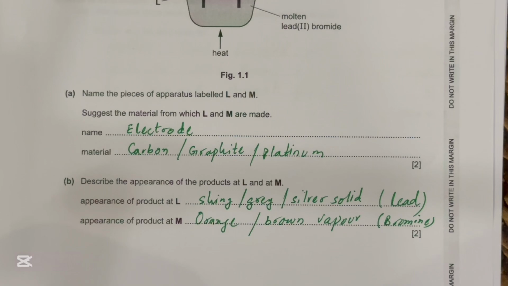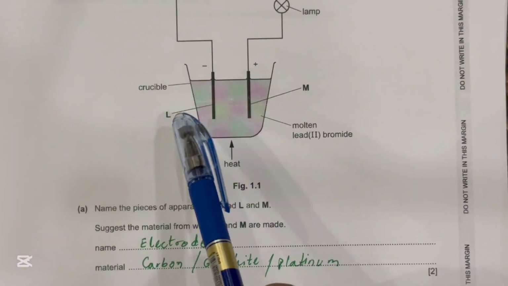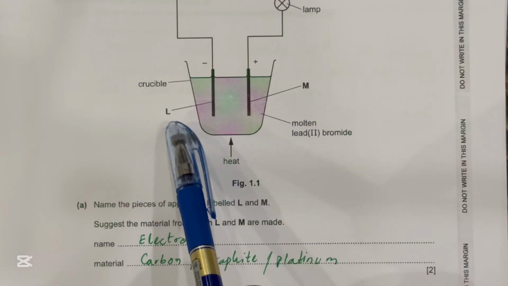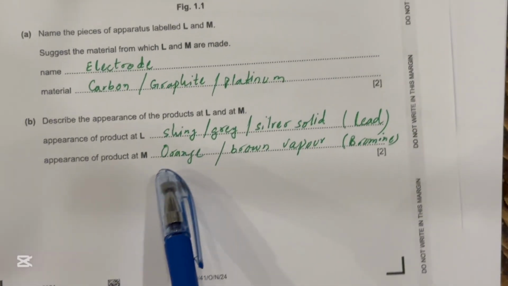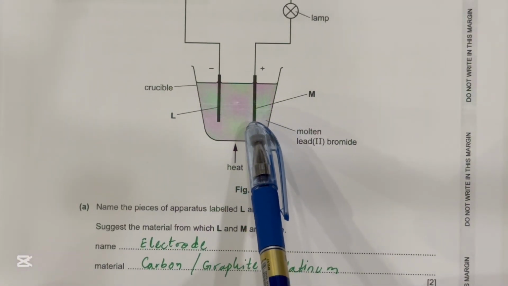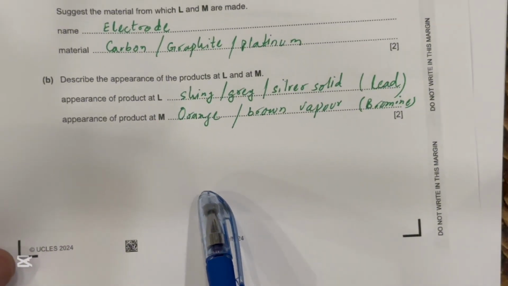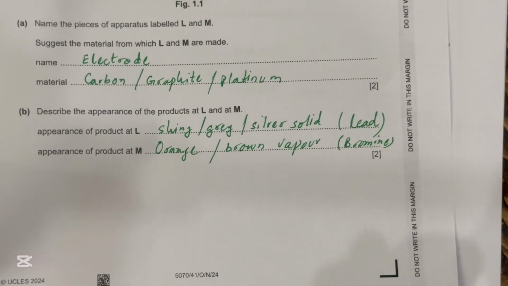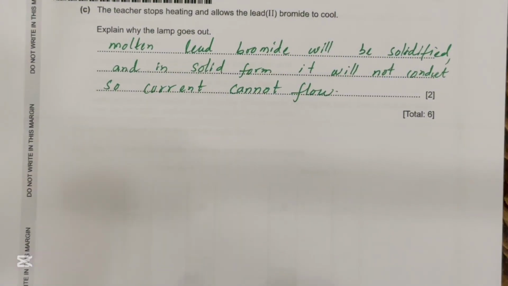Moving to part B, describe the appearance of the products at L and at M. Appearance of the product at L: we know that it is negative, so it will attract lead ions, so Pb2+ ions will be attracted here, and their color would be shiny gray, silver, solid. And over here at the positive electrode, bromide ions would come and their color would be brown vapor, or you can write orange.